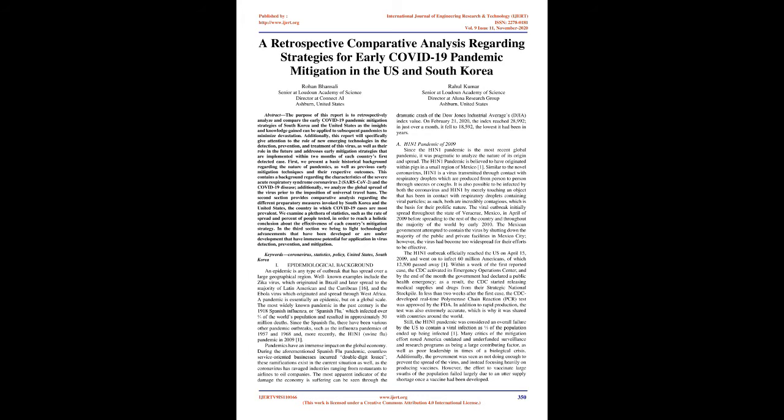In the third section, we bring to light technological advancements that have been developed or are under development that have immense potential for application in virus detection, prevention, and mitigation. Keywords: coronavirus, statistics, policy, United States, South Korea.